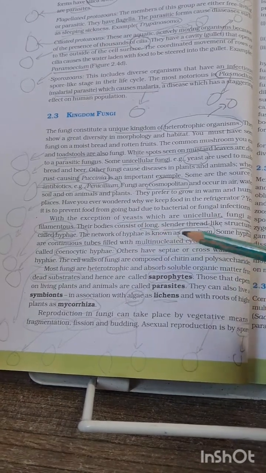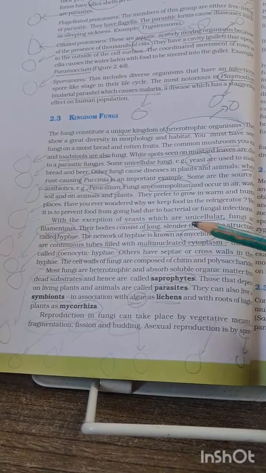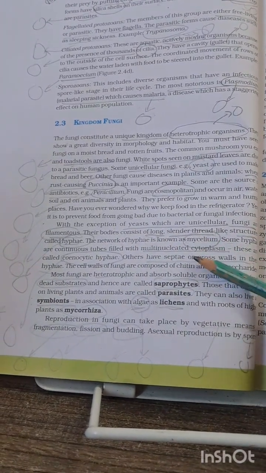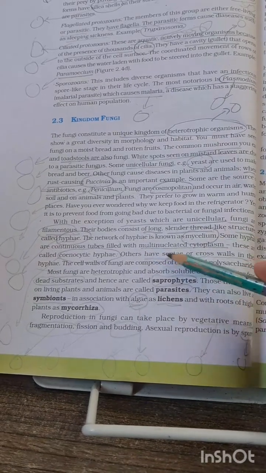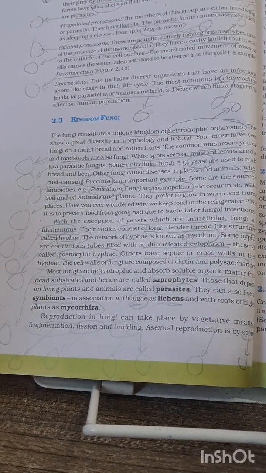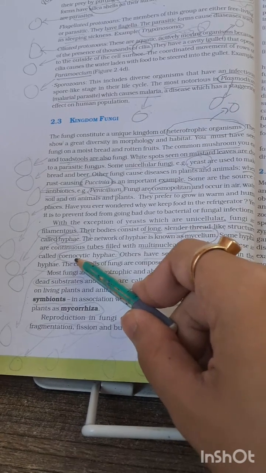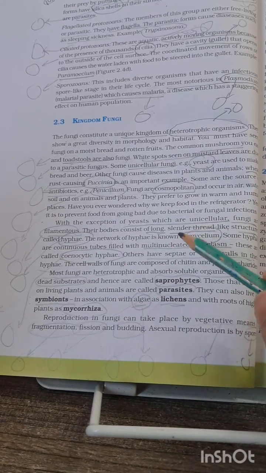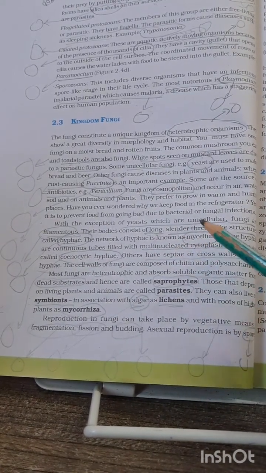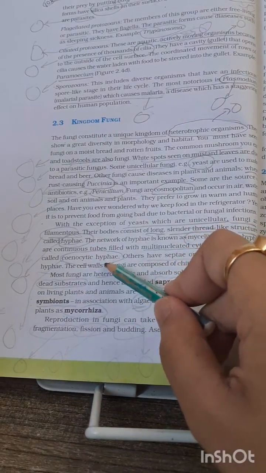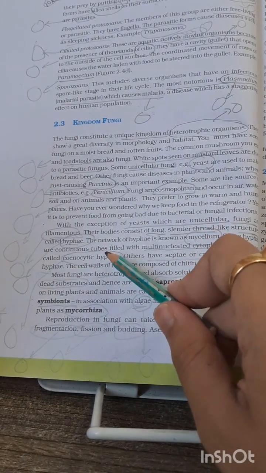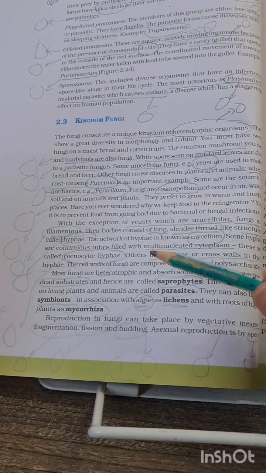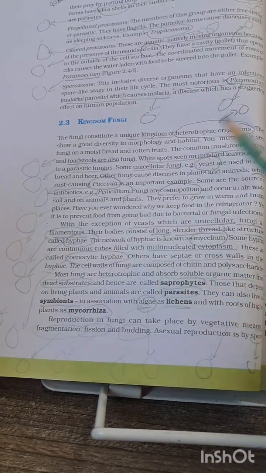Now a network of hyphae forms mycelium. This MCQ has been asked many times: which forms a mycelium? That is, a network of hyphae forms a mycelium. You have to remember this. Now some hyphae have multinucleated cytoplasm, that is, they do not have septa in between them. They are called coenocytic hyphae. Now some have septate hyphae also. You have to remember, when there is a multinucleated system and no septa in between them, it is coenocytic hyphae. This has been asked many times, and this is a feature of many other groups in kingdom Fungi. You have to be very clear, because this term will come again.